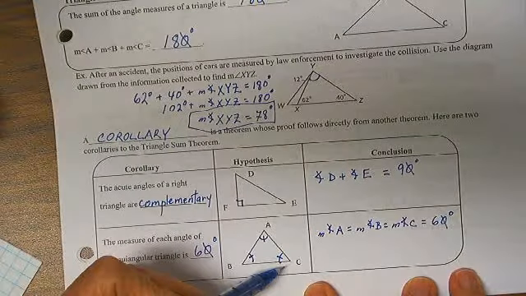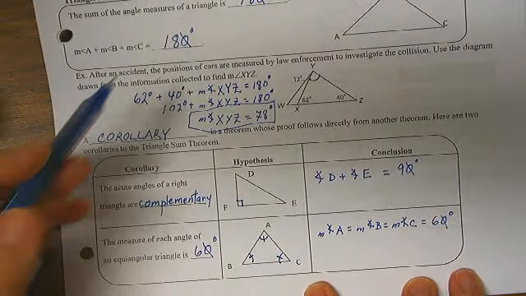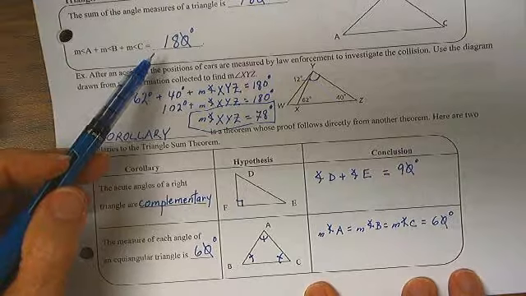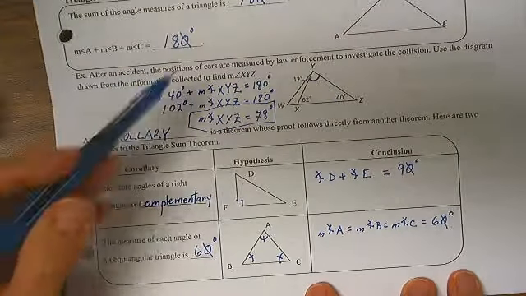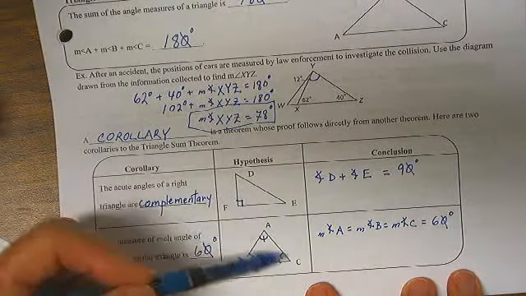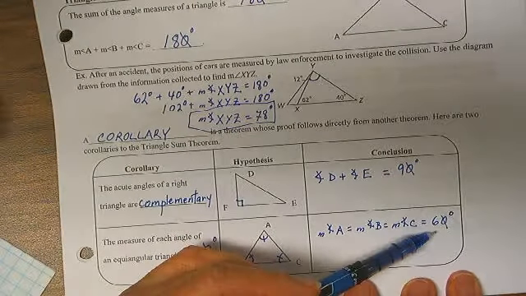Three angles, they have to add to 180 degrees. Therefore, and to wit, we divide 180 by 3. Each angle is 60 degrees.